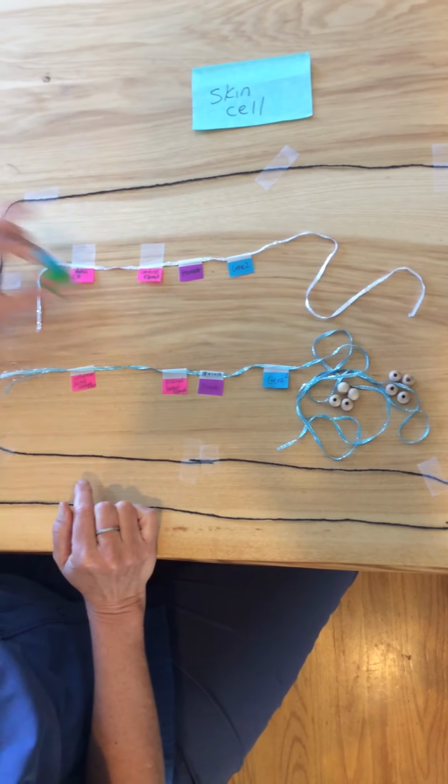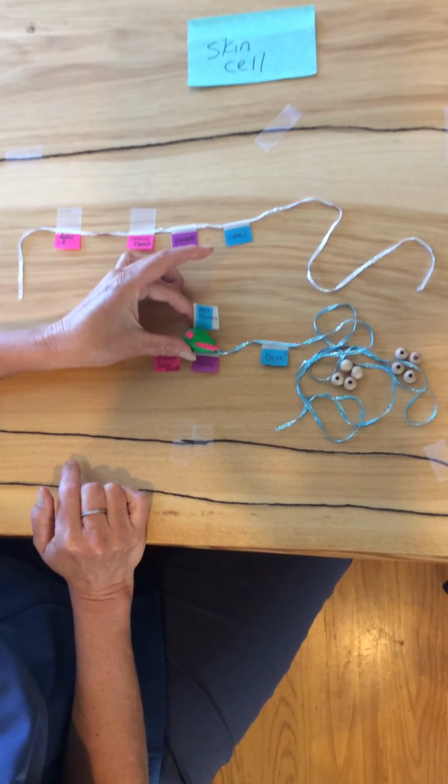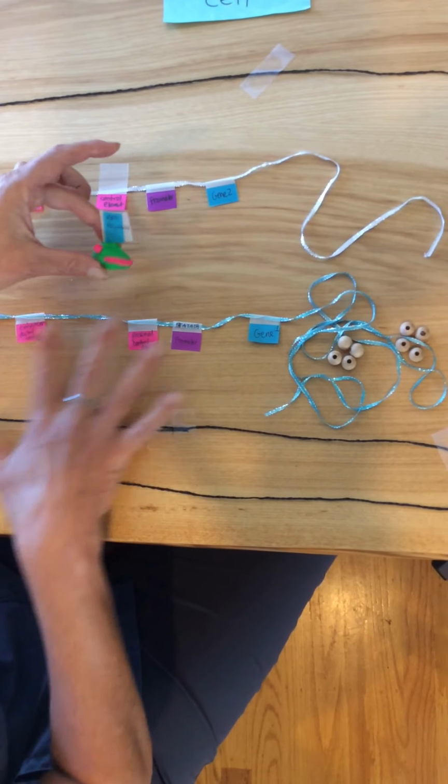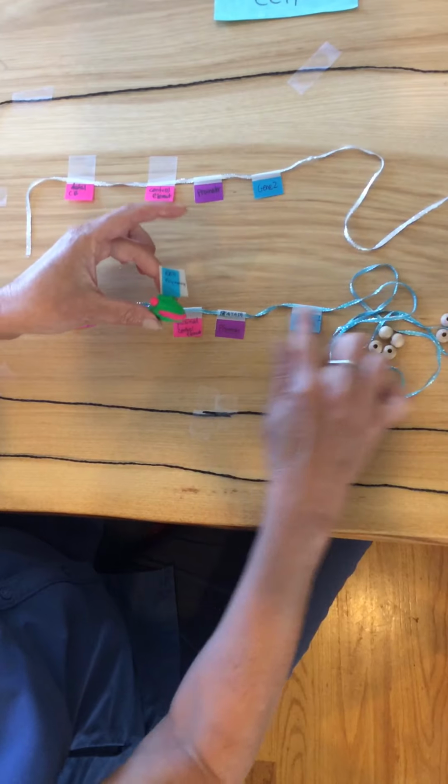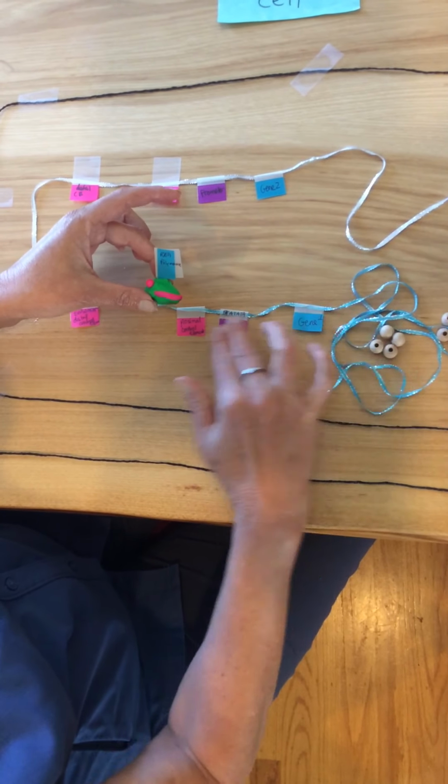Okay, so this is what happens. RNA polymerase isn't particularly attracted to the promoter here without a bunch of other proteins stuck to the DNA. So this gene won't get transcribed that often, so the gene will be off.